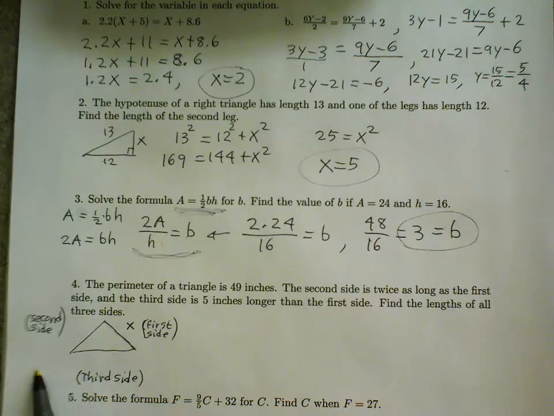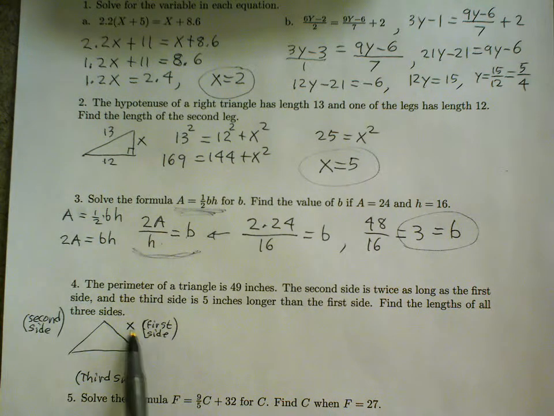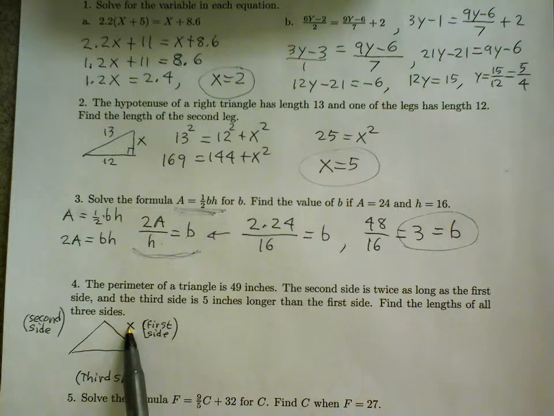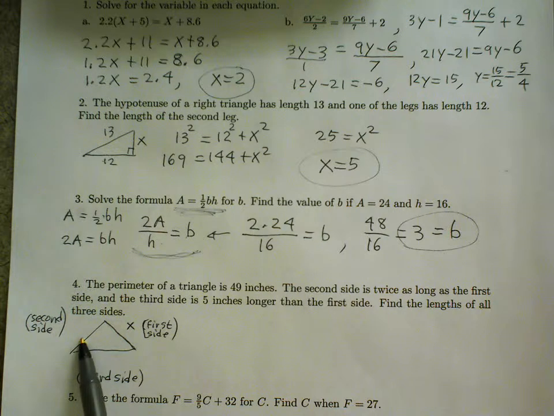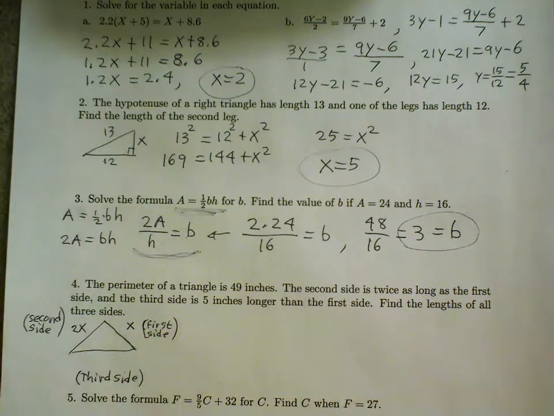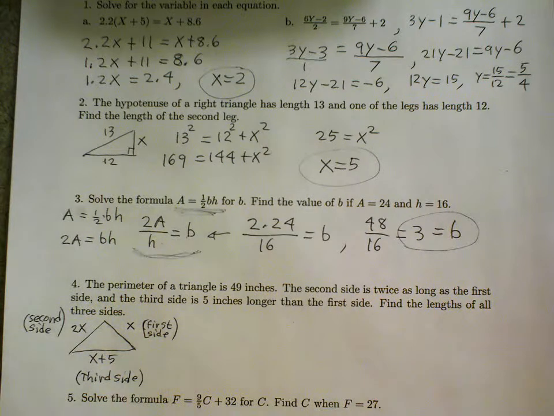Okay, so the second side is twice as long as the first side. If the first side is x inches, and the second side is twice as long as the first side, then the second side is 2 times x inches. And the third side is 5 inches longer than the first side, so the third side is x plus 5 inches.